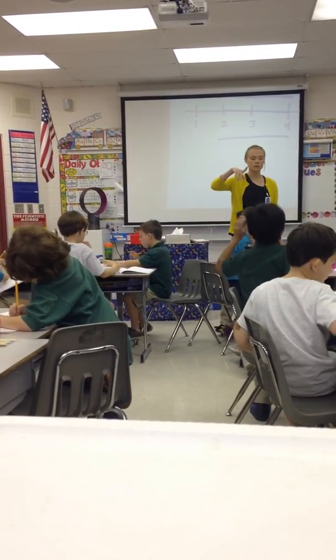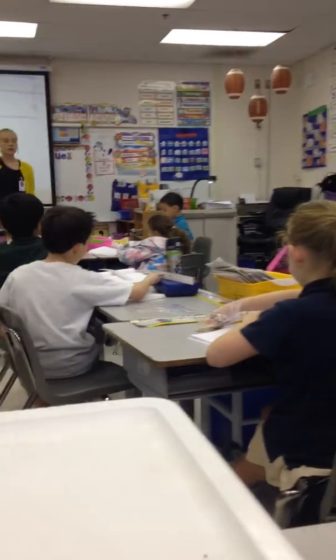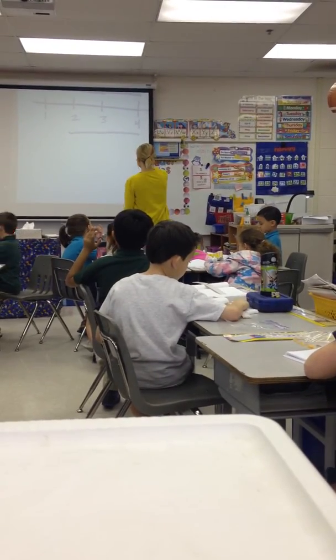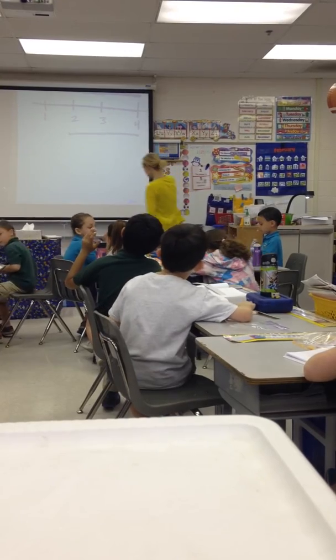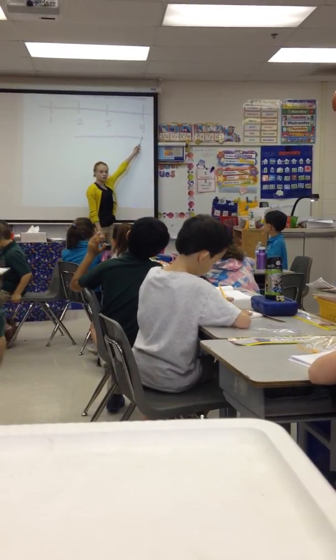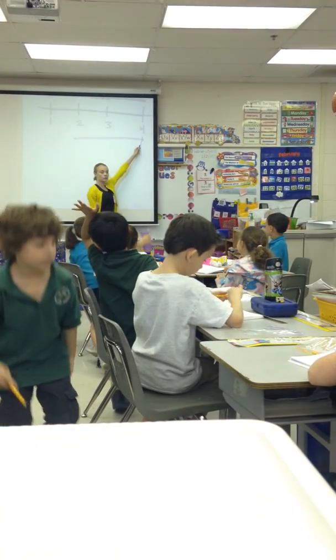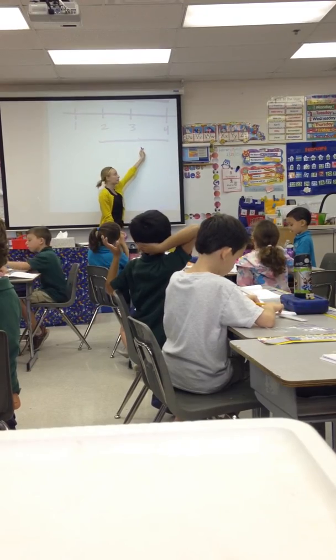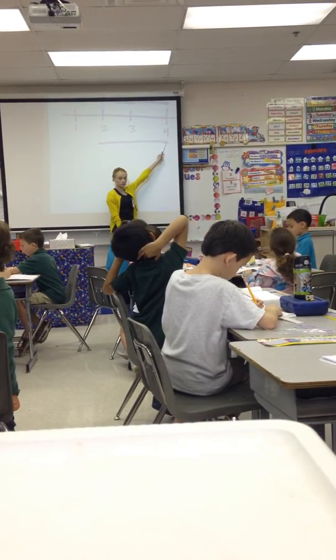Everyone put your finger on the 3, please. We're going to make our line 1 inch long, so you need to move 1 inch to the right. What number did we land on? 4. So we know our line is going to start on the 3 and end at the 4.